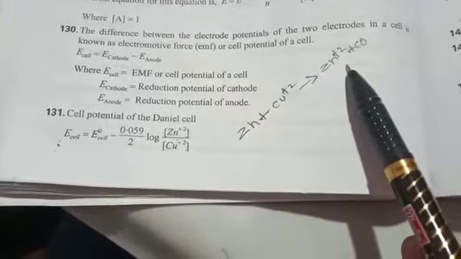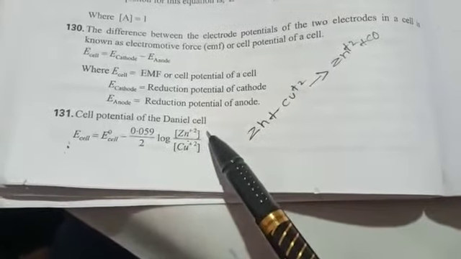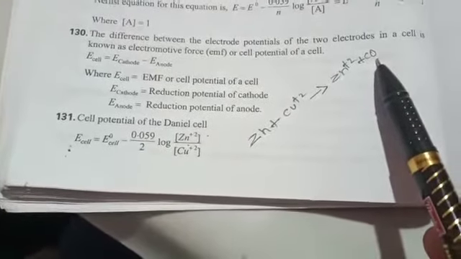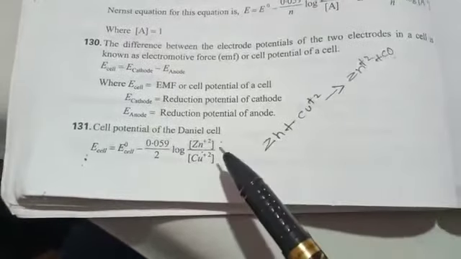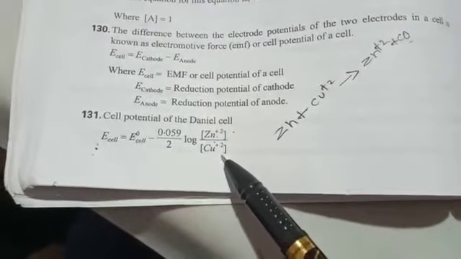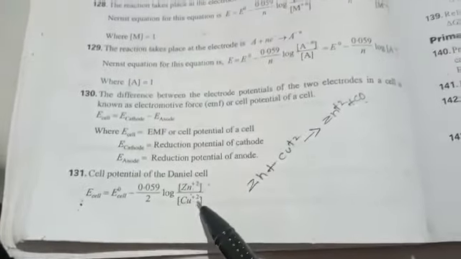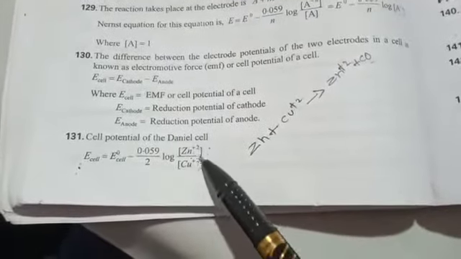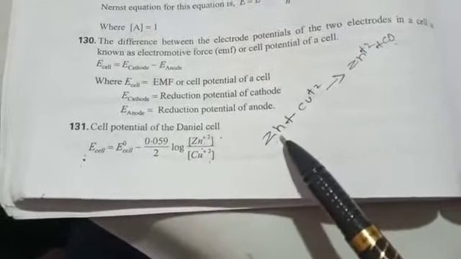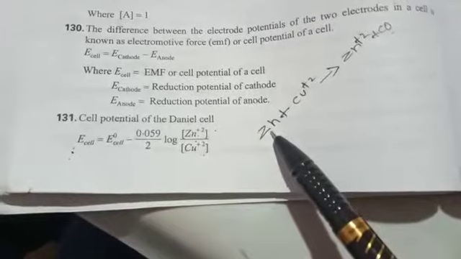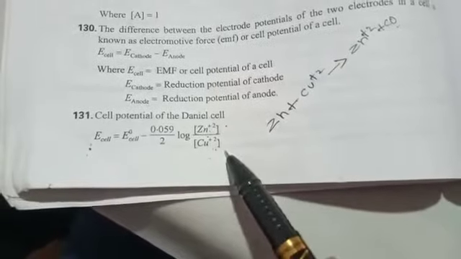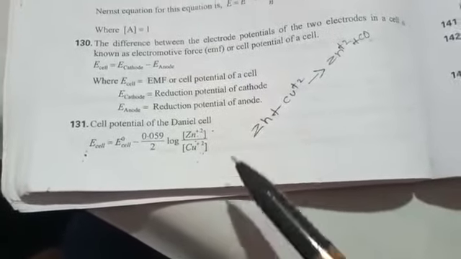Now, here we take the concentration of the products. What are the products we are getting? The Zn2+ ion and the copper metal. Copper is a solid, therefore its concentration is 1. That's why we have directly taken the concentration of Zn2+. In the denominator, we take the reactants, which are Zn and Cu2+. Zn is again a solid metal, therefore its concentration is 1, so we have taken only Cu2+. So this is how you write the Nernst equation for the Daniell cell, right? Is this clear?